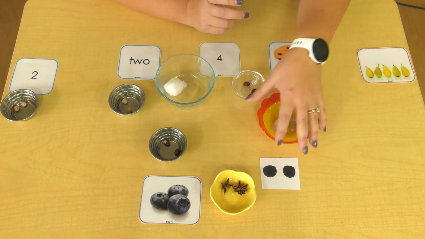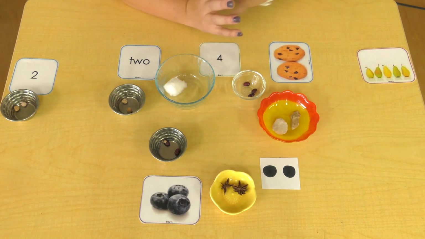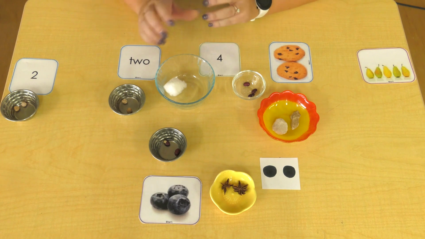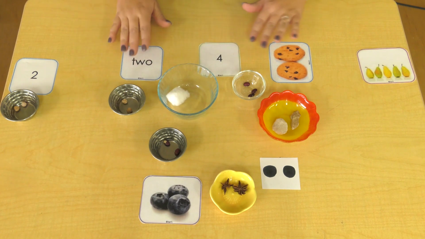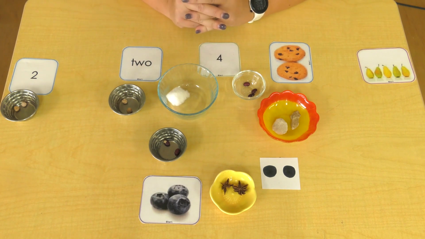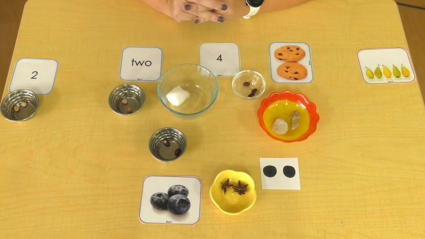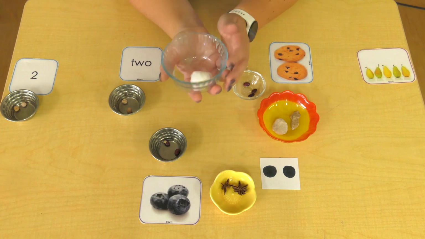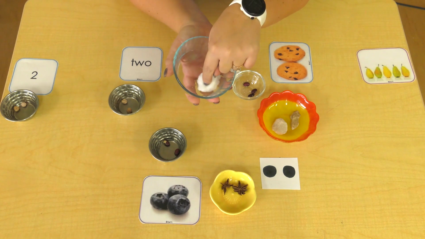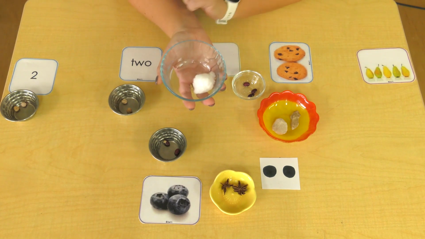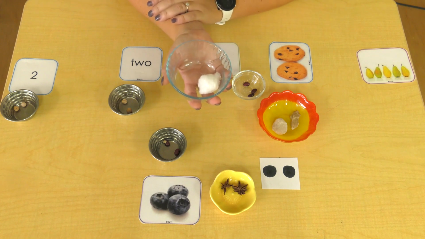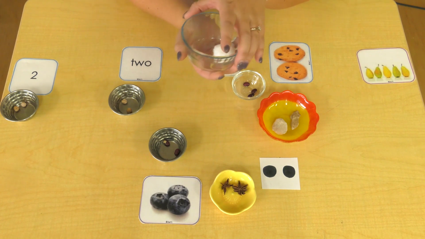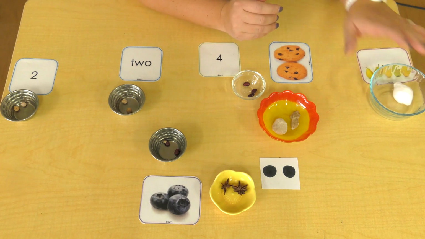What else do you see that could go on the not 2 side with our 5 pairs? What are some things that you see that don't look like the number 2? I see this jar right here in the middle. This bowl has only 1 cotton ball. 1 cotton ball is not 2. So I'm going to put it on the not 2 side.